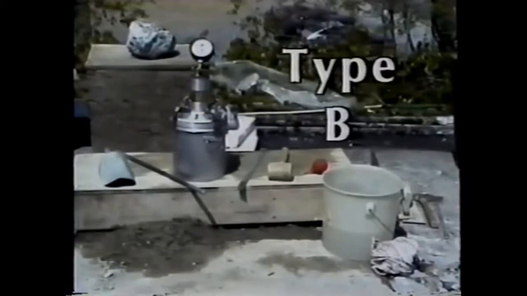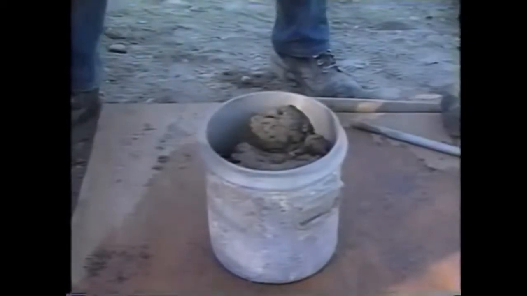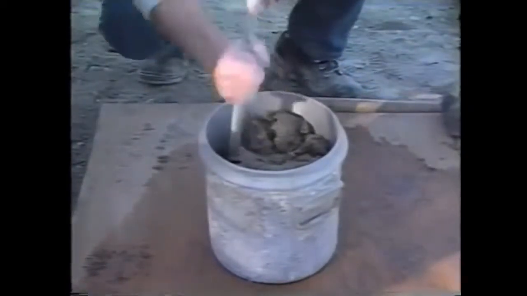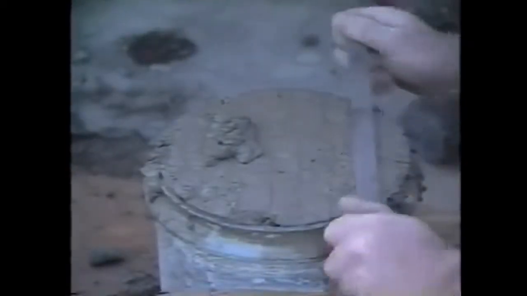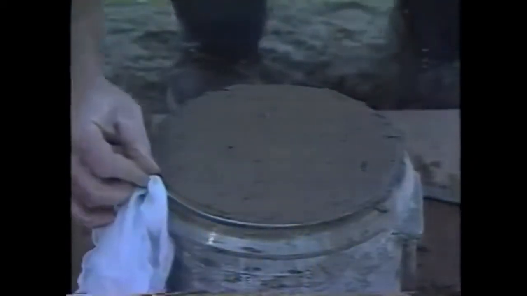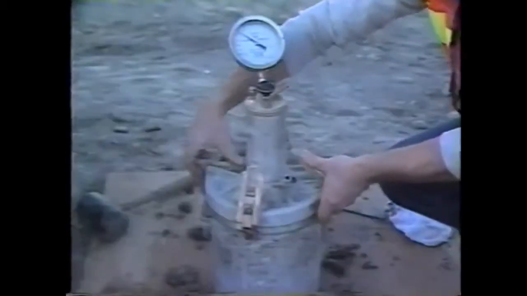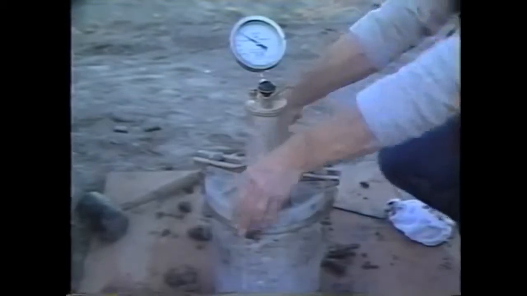The Type B test requires a calibrated Type B meter as well as the same equipment needed for the Type A test. The first step is to fill the bowl with concrete, consolidate it, and strike it off, the same as for Type A. Then the flange is wiped clean and the cover is clamped on with both petcocks open.